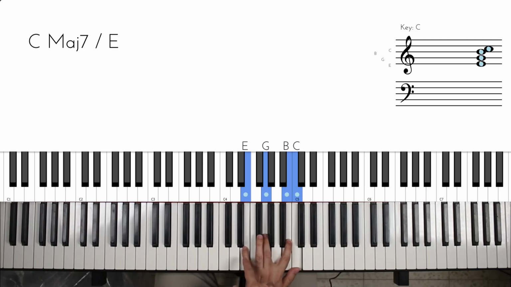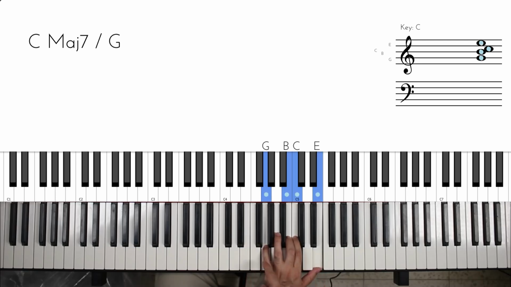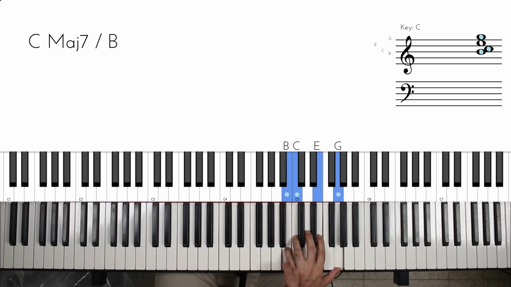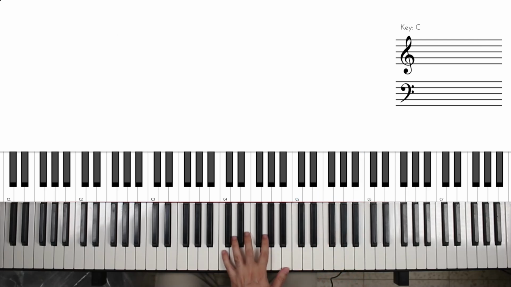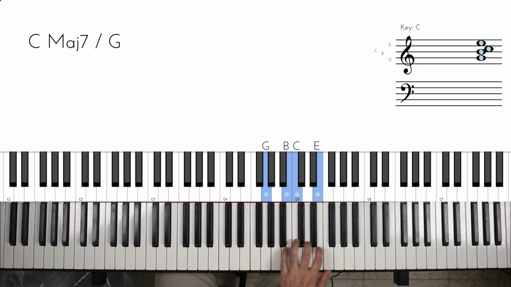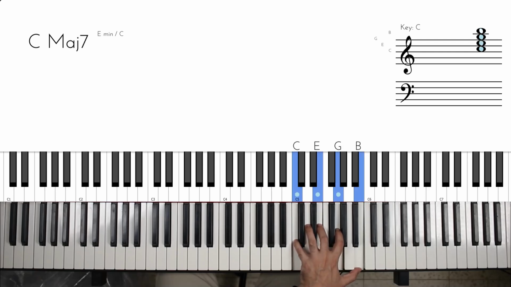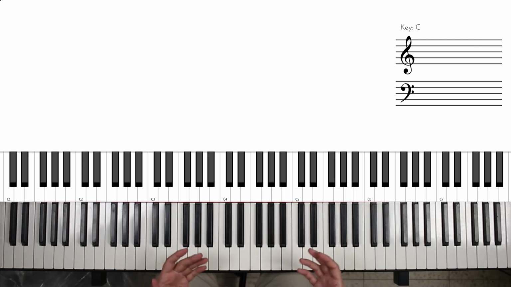Now I can keep doing this. I can take the lowest most note, E, move it up an octave, and get G, B, C, and E. I can do it again. Take G, move it up an octave, and get B, C, E, and G. And I can do it again. Take B, and move it up an octave, and here I'm back in the original form. Now all of these are different voicings of C major 7, all equally valid.